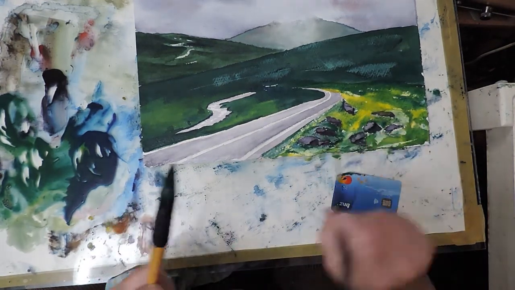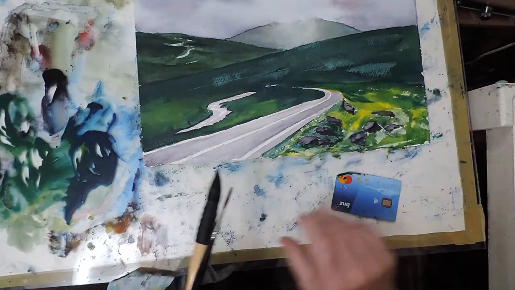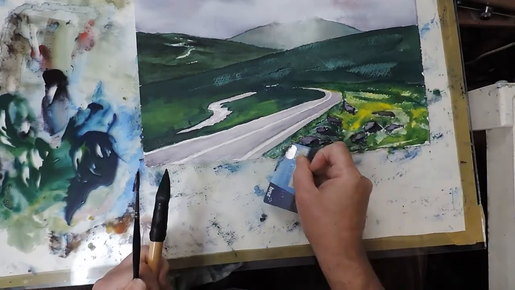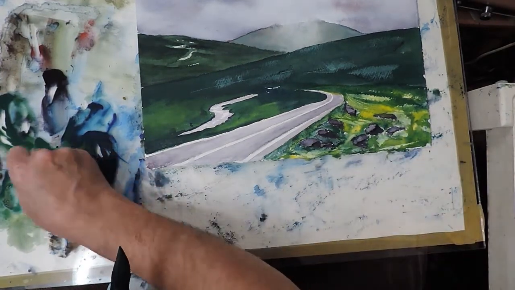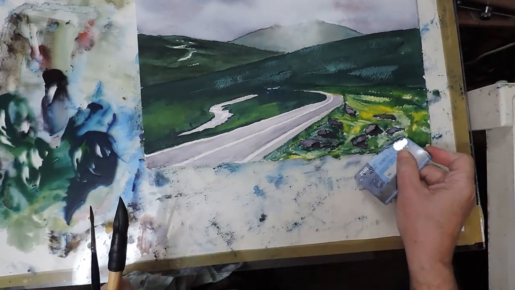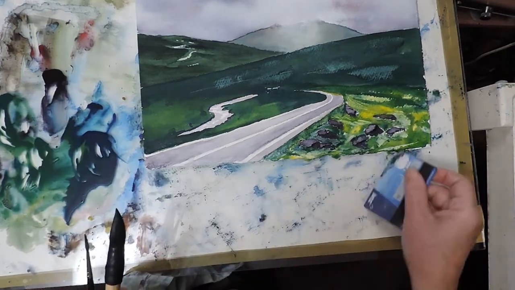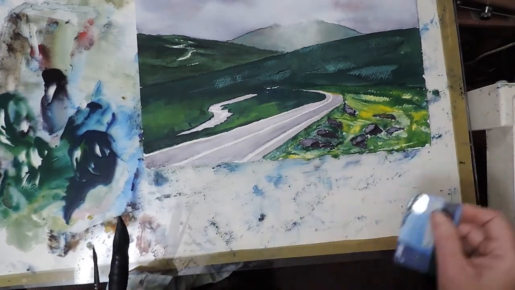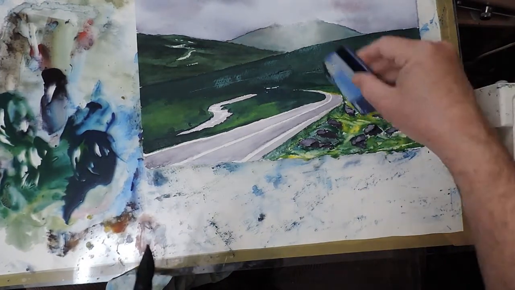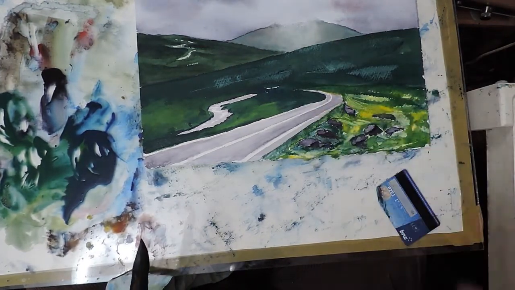We ended up swapping back to the brush. So you don't have to be able to identify what these things are in the sense of their nature. What you do want to be able to identify is their shape, at least. That's what I'm trying to get here, is the idea of a bank with rocks.